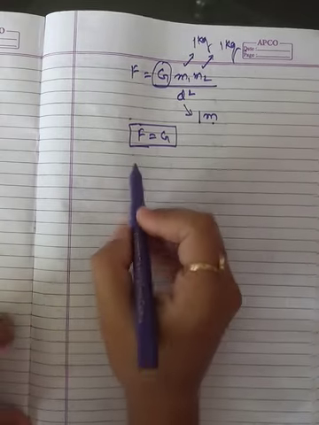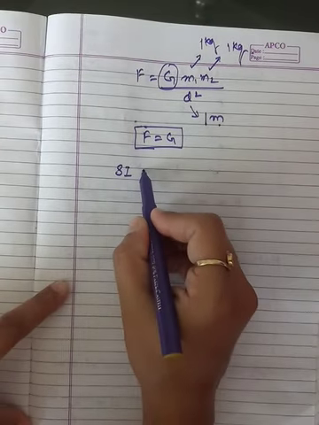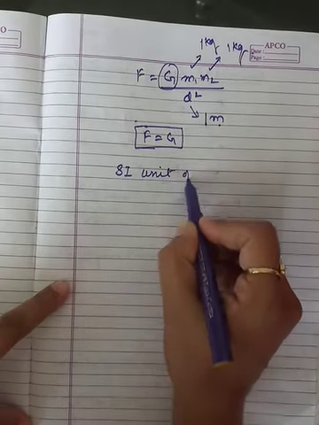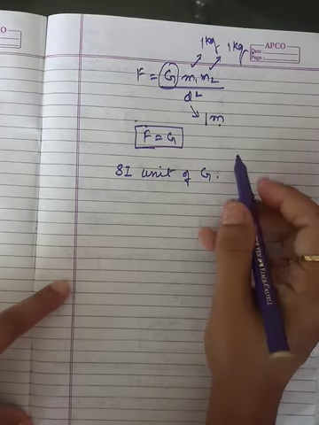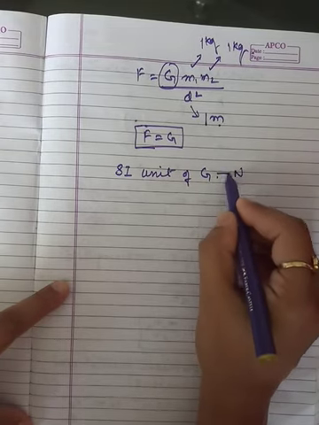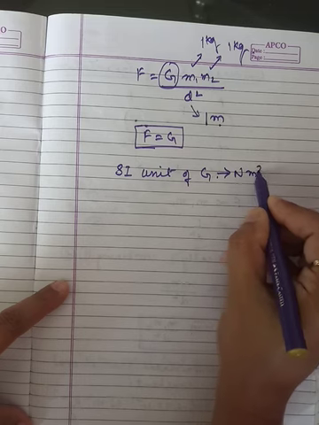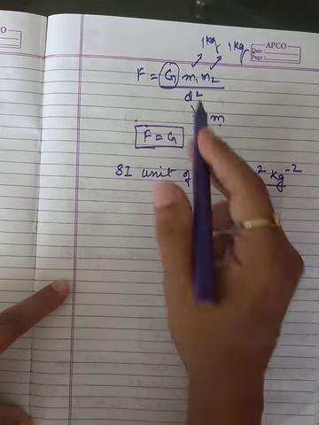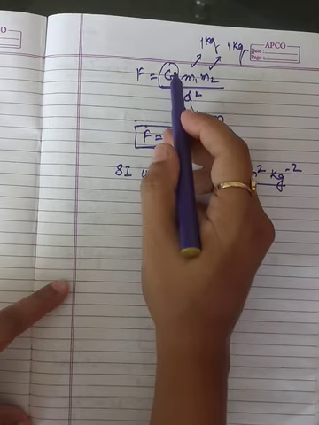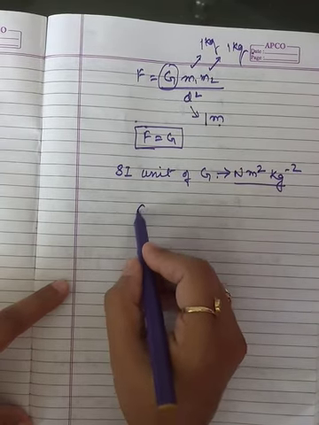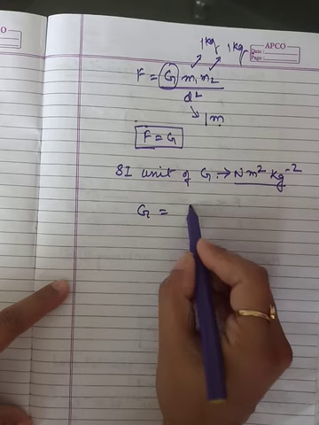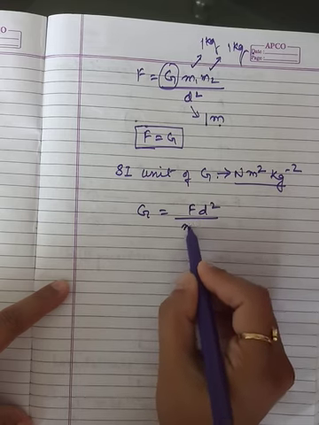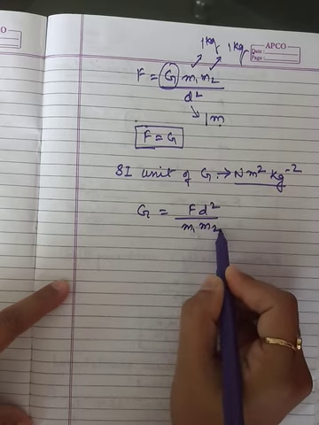So how did we get the SI unit of capital G? The SI unit of capital G was Newton meter square per kg square. This SI unit we got from this formula itself. Because of this formula I can write G equals F d square divided by m1 m2, right?